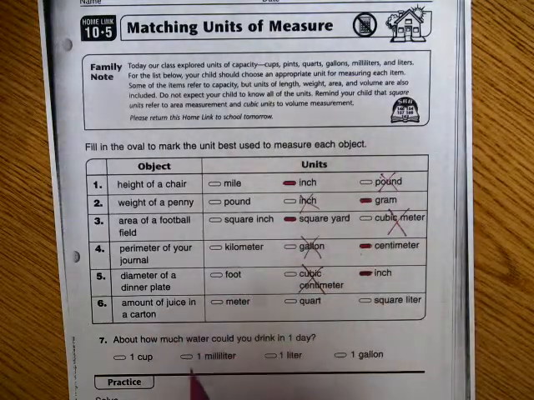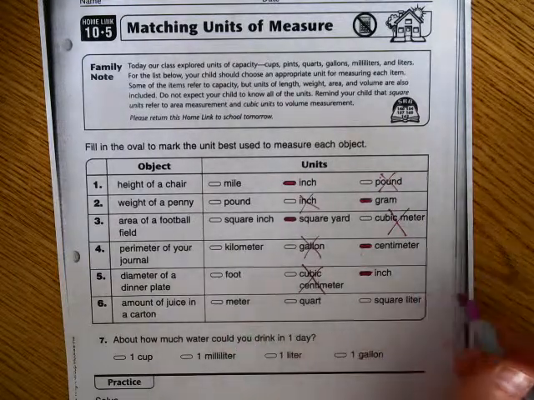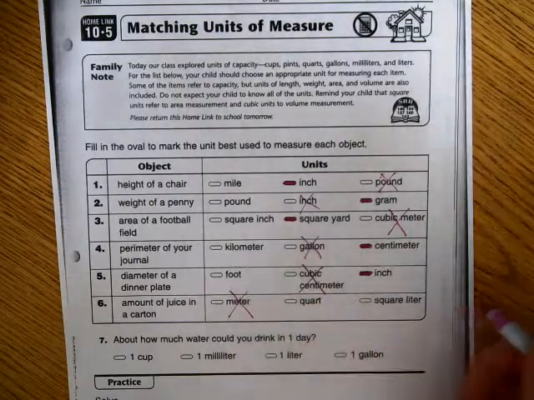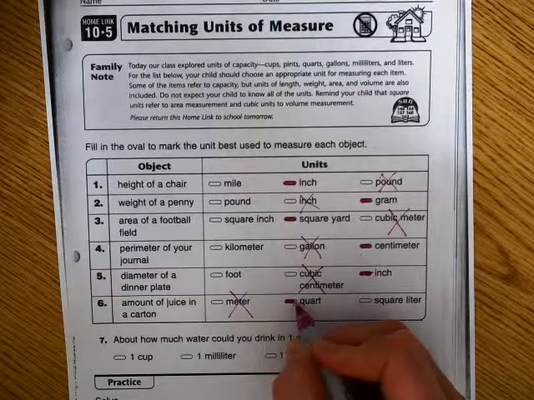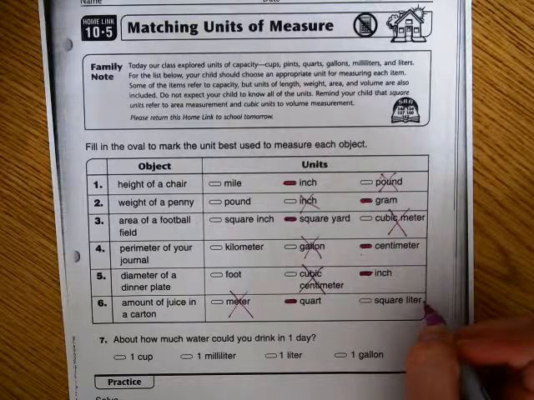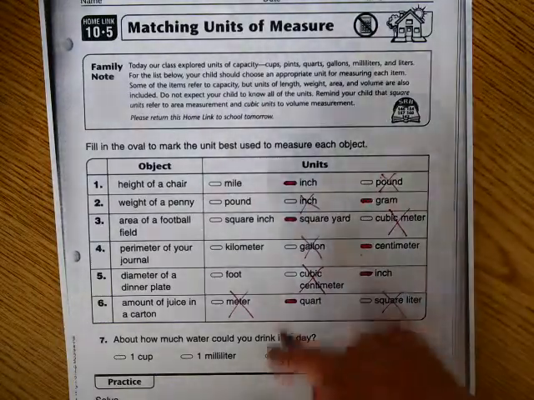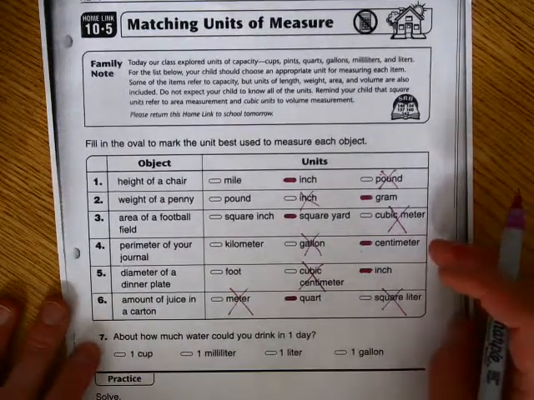Next, the amount of juice in a carton. It's either going to be a meter, a quart, or a square liter. This one's kind of tricky. We know it's not meter because that's distance. It's actually a quart because that's how we measure liquids. We can also measure liquids in liters, but not square liters. Okay, so that was just sort of a tricky question. It should be quarts.